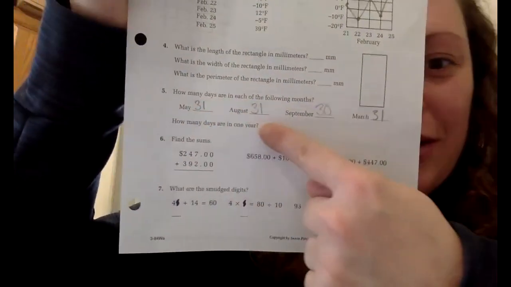January, February, March. Knuckle month, 31. Hope you guys remembered that. So it should look like this: 31, 31, 31. How many days are in 1 year? Yes, 365. We're going to put 365 because it says 1 year. It doesn't say how many days are in 1 leap year.